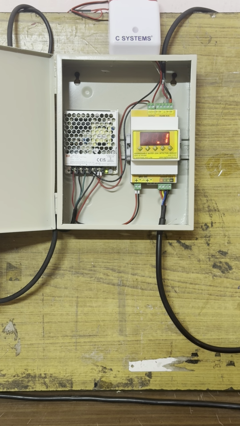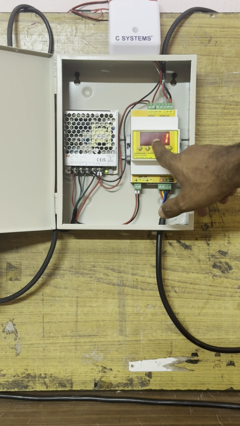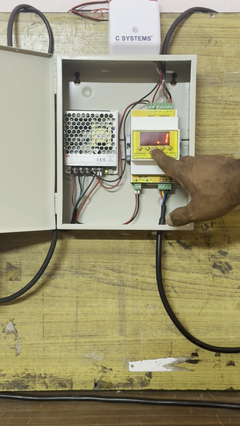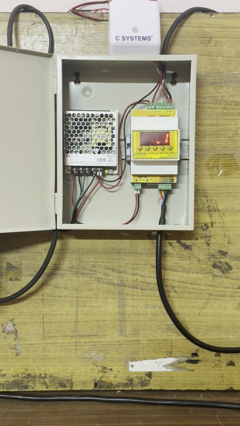Similarly, for the second module, it should be 0.2. For third module, it should be 0.3. And for 9th module, it will be 0.9. And for 10th module, it will be 1.0. So in very simple sense, ignore the point while setting the ID. That is a simple point to be noted. So press up arrow and down arrow to set the required IDs.